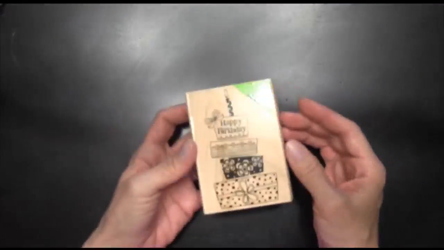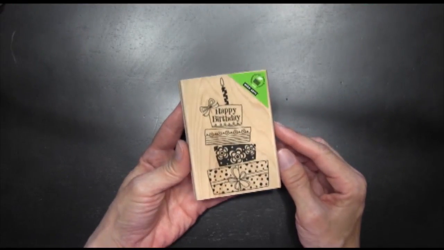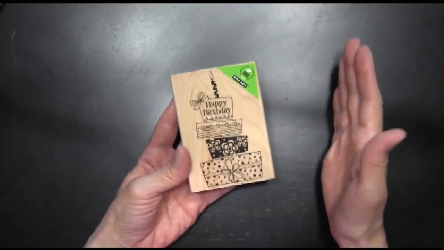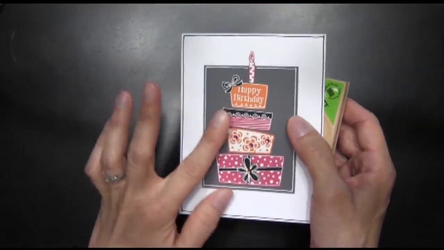I had this stamp set from Hero Arts, and I thought it'd be really cool to use paper piecing. So knowing I was going to use this stamp with paper piecing, I came up with this card, all the different pieces.